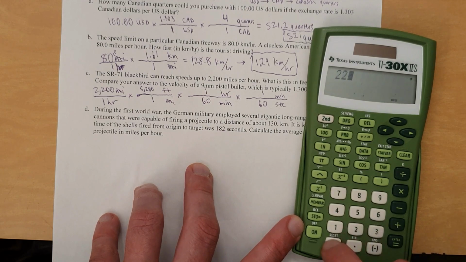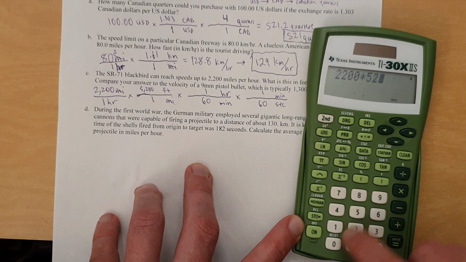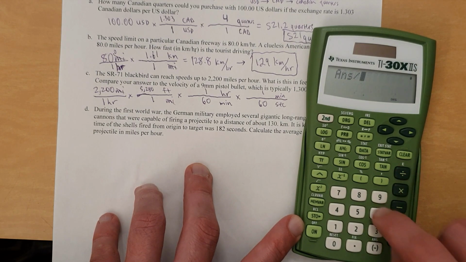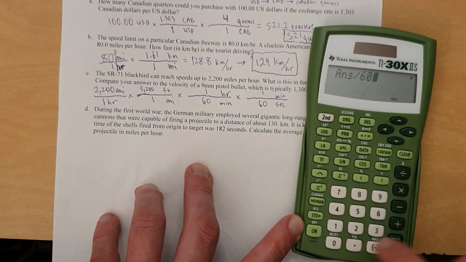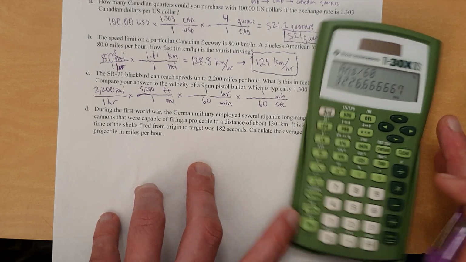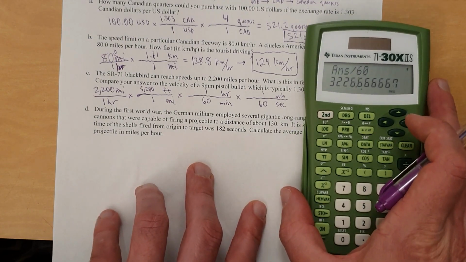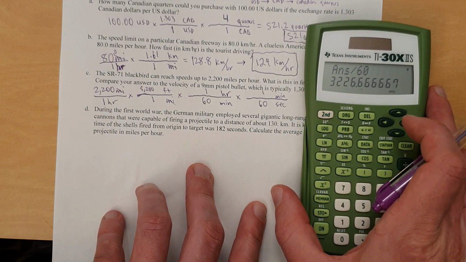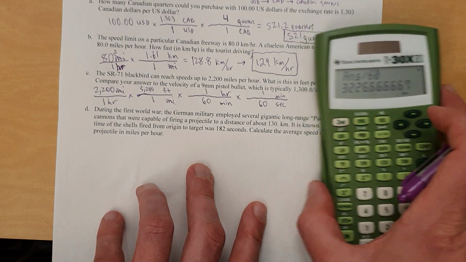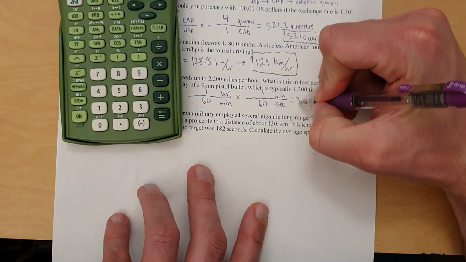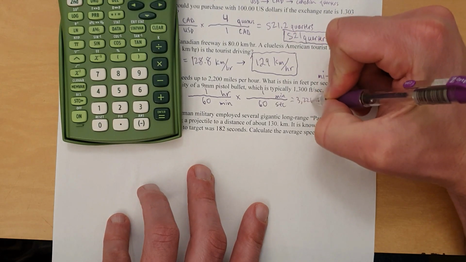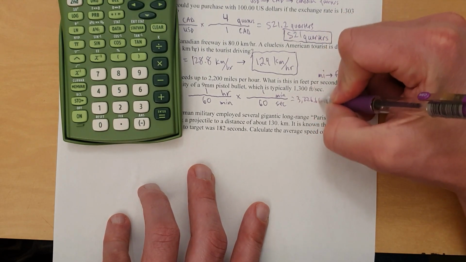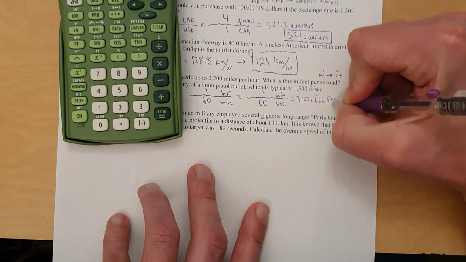2,200 times 5,200, 80, divided by 60, divided by 60. 3,226.6 is whatever feet per second. So first of all, that's our raw answer. I'll write that down as our raw answer. 3,226.666 repeating feet per second.